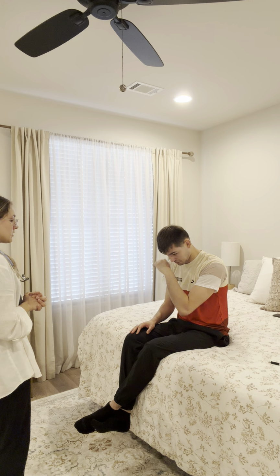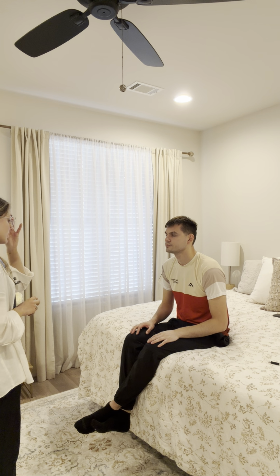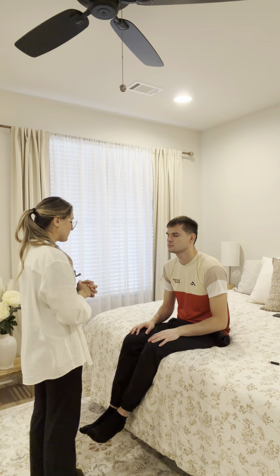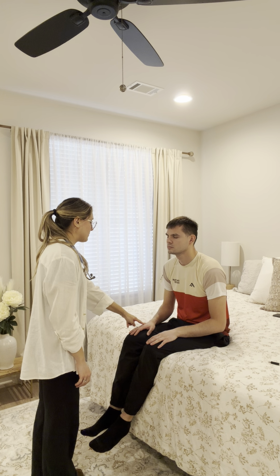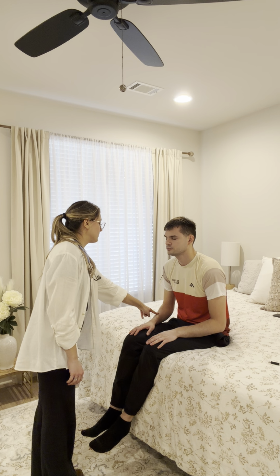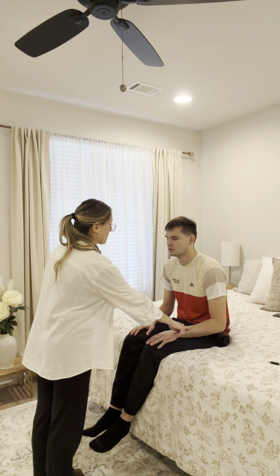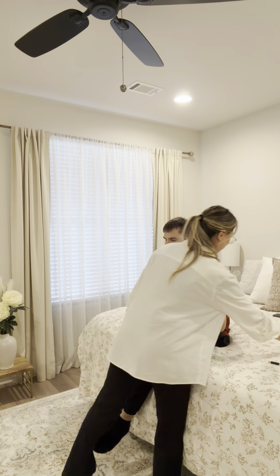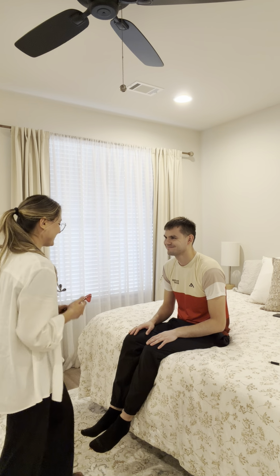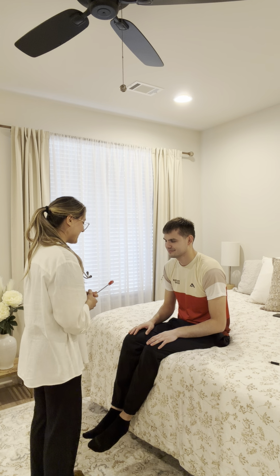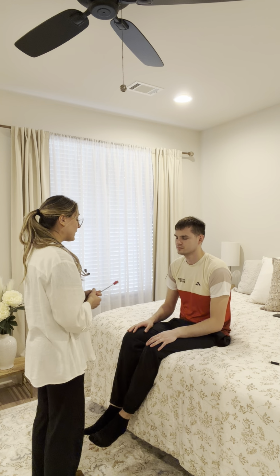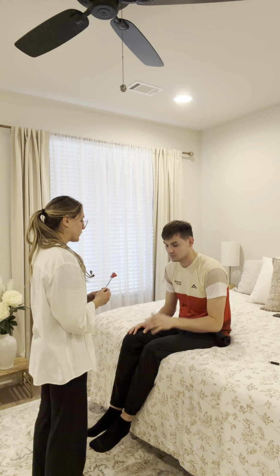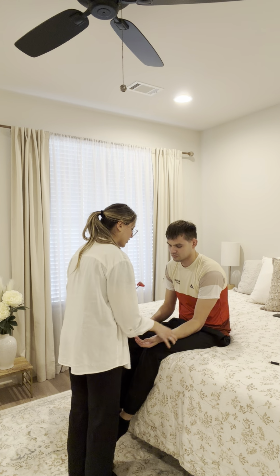I'm going to test your upper extremity reflexes and light sensation. So if you can please close your eyes for me. First, let me know where I'm touching you. Left hand, left arm, right forearm, right hand. Your light sensation was intact. I'm going to test your upper extremity reflexes, starting with the bicep.